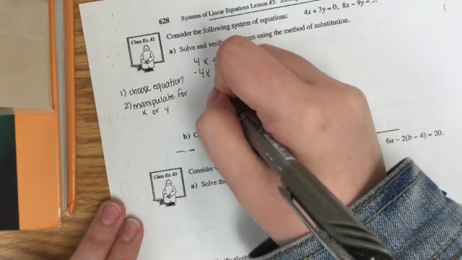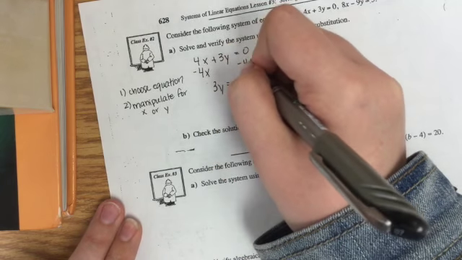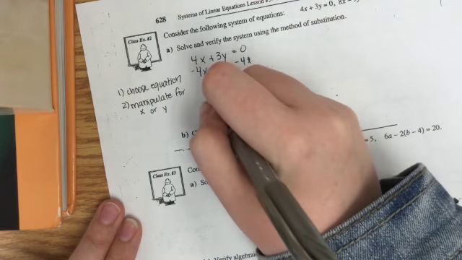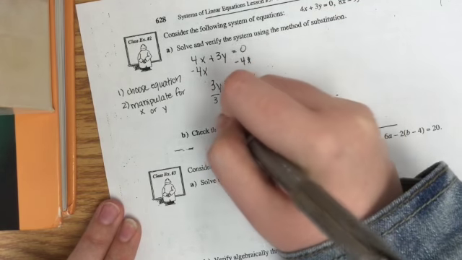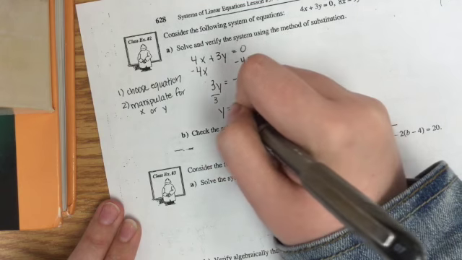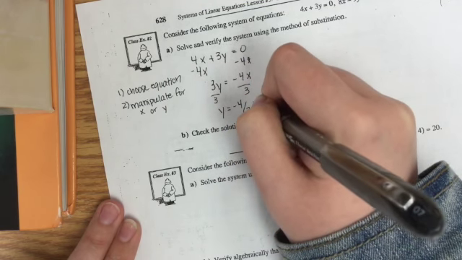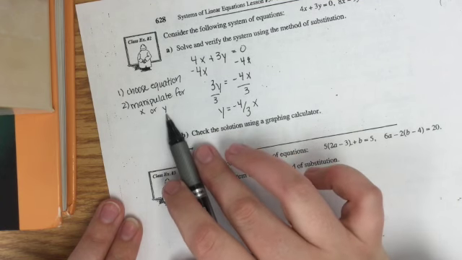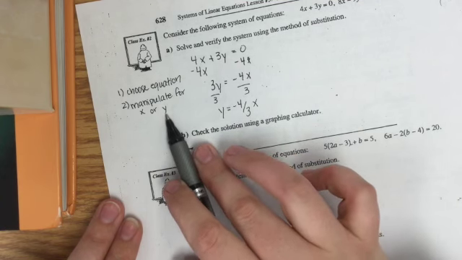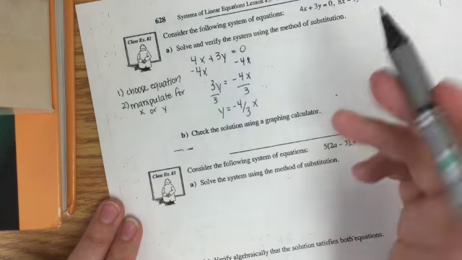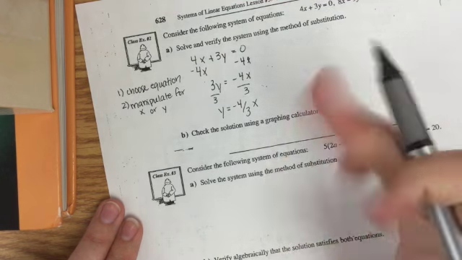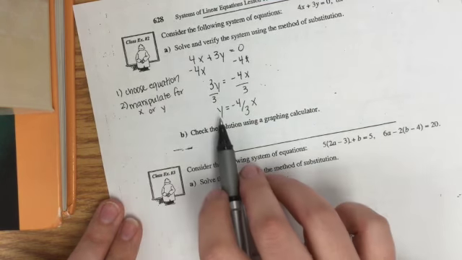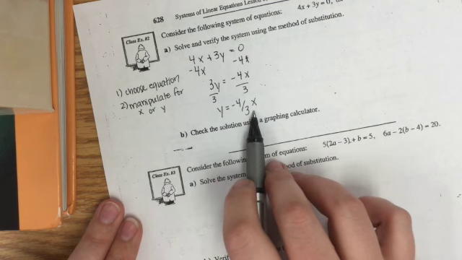So 3y equals negative 4x. Divide by 3. y equals negative 4 divided by 3 x. So now I have this manipulated in terms of y. Could have chosen x, similar steps. It just would have been 4/3 y rather than negative, or 3/4. Anyways, y equals is what I have.